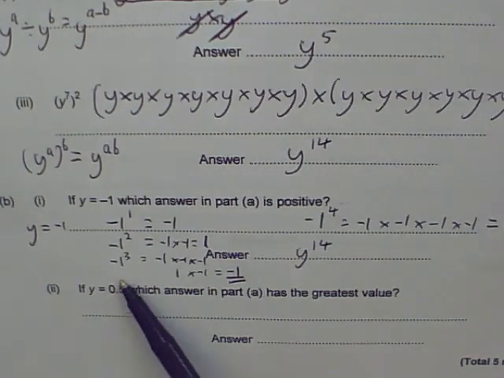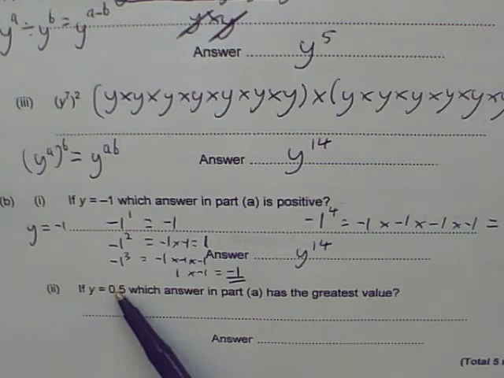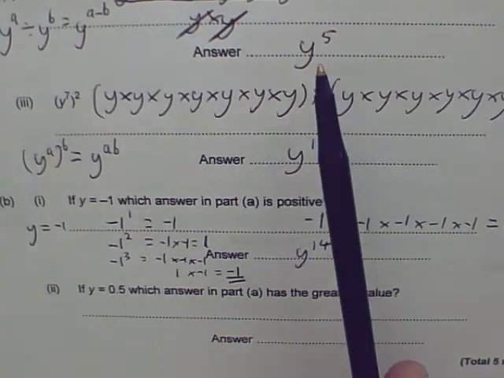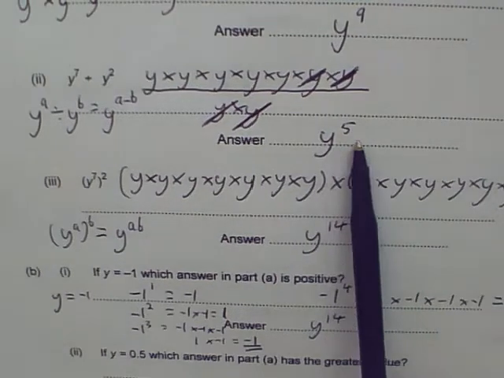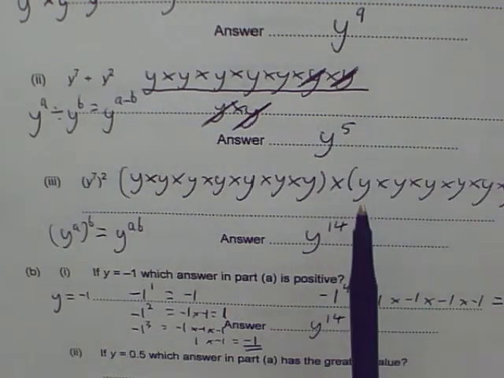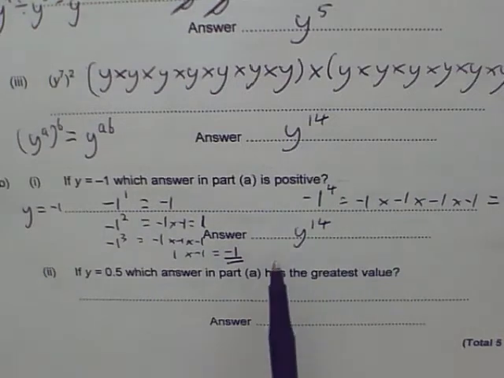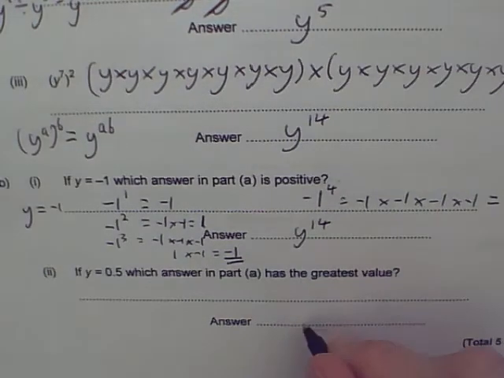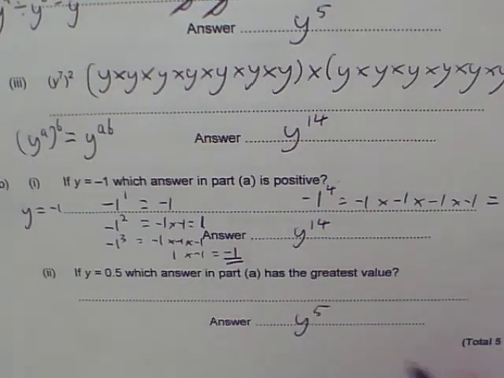Because it's less than 1, each time I multiply it by 0.5, my answer gets smaller, but I only have to halve it 5 times for y to the power of 5, whereas I have to halve it 9 times or 14 times for these. So the greatest value would be y to the power of 5.